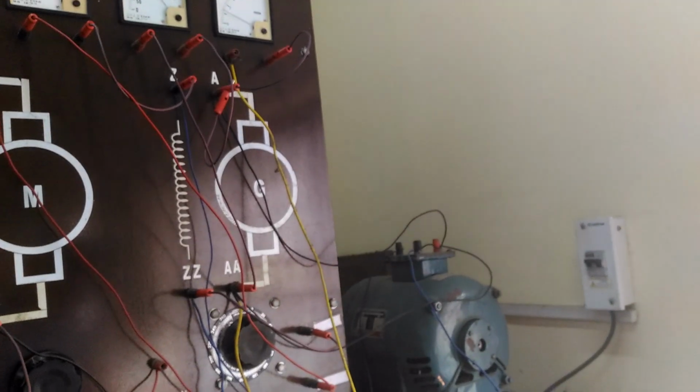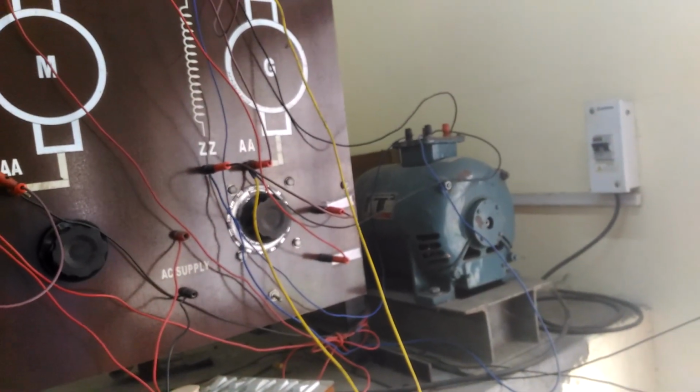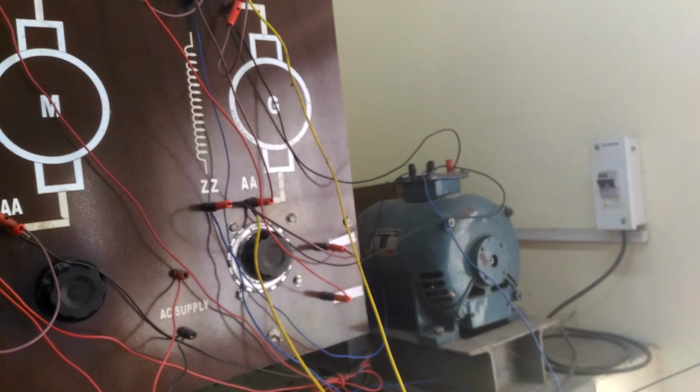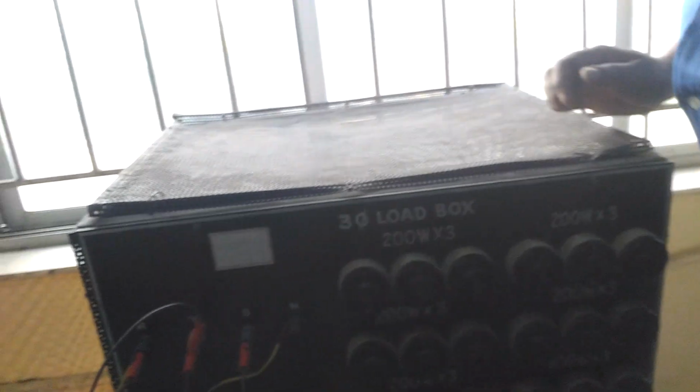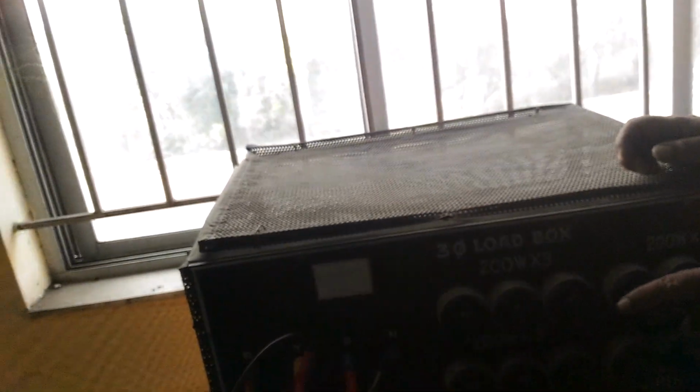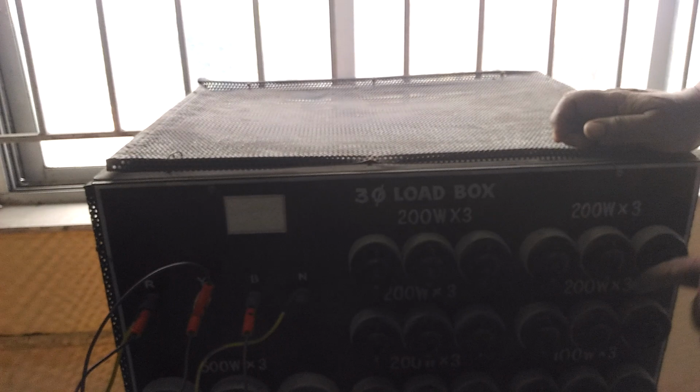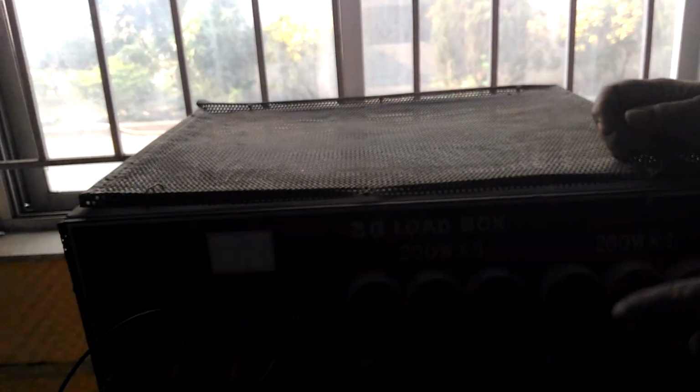Okay, please increase another. One more. 200, one more 200. We can see so many lamps are glowing right now. We have given already 1, 2, 3, 4, 800 watt we have given already. 600. 1, 2, 3. Okay, 600 watt we have given. 200, then 400, then 600.